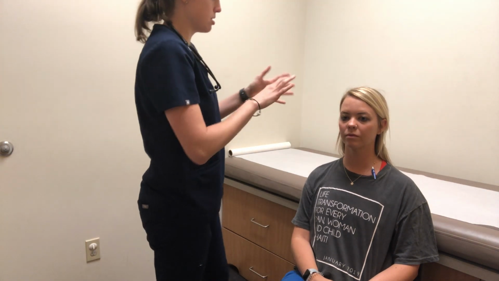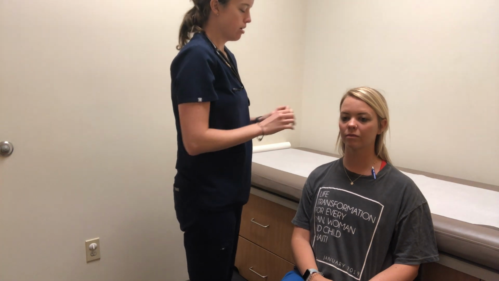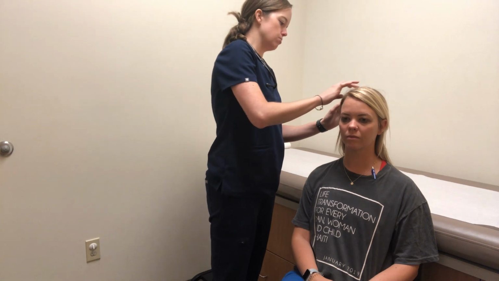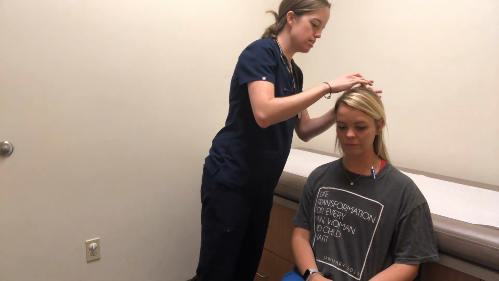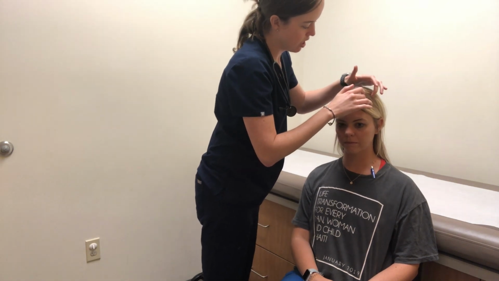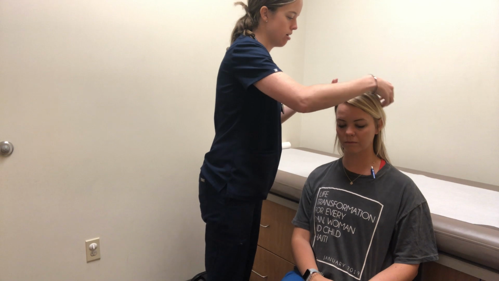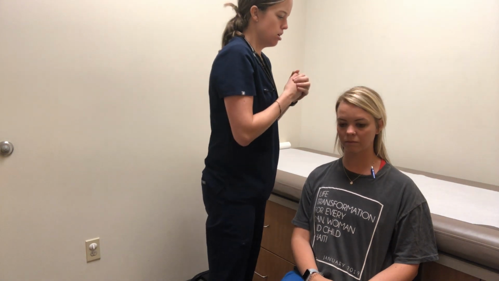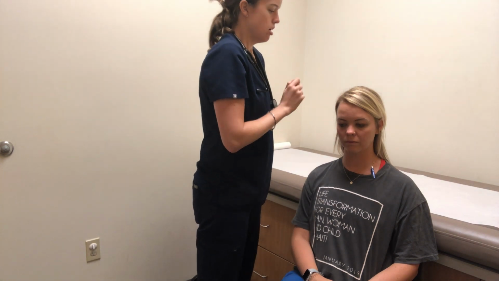We always start with inspection, and we also always look for symmetry first. So I'm going to stand up here for a second. We're going to inspect the head and scalp. I'm also going to palpate. I'll start with inspection as I'm looking at the scalp, seeing if there's any redness, dry flakiness, any abrasions, anything like that. Also examining the hair, seeing if there's any broken hairs or any discoloration there.